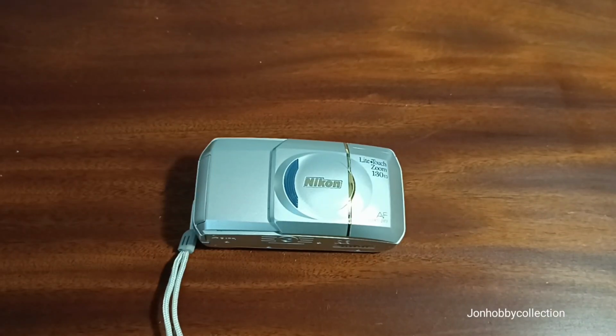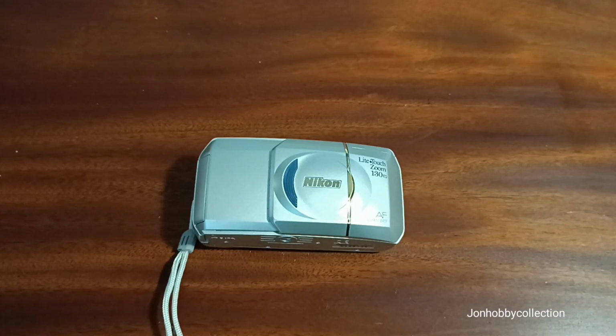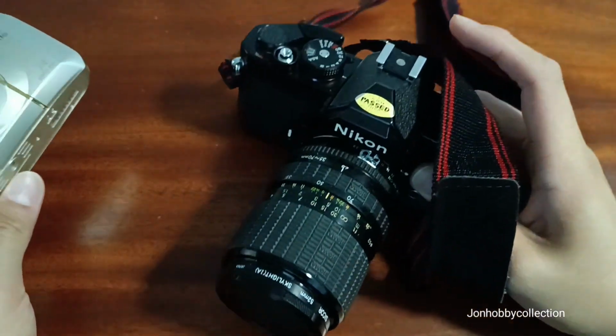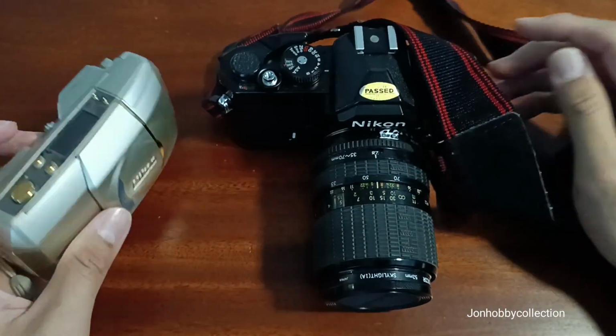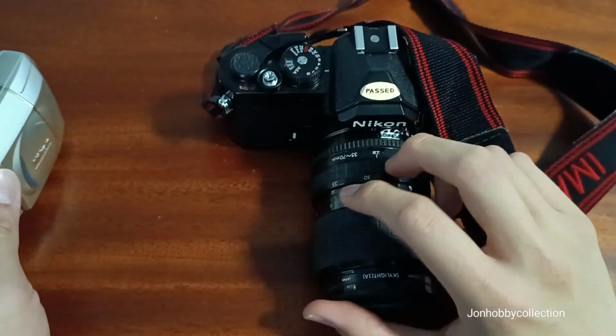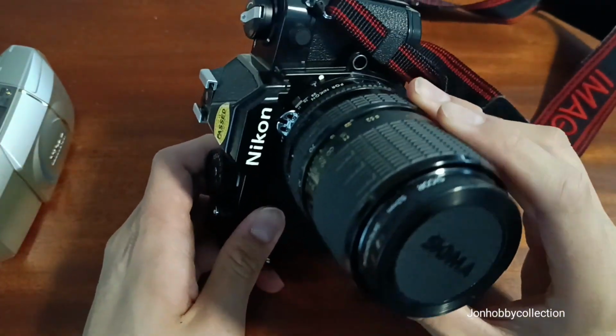Hi everybody, today I'd like to show you some tips that you would like to consider when buying a film camera. There are two kinds of film camera, one is a point and shoot and the other is an SLR. You can see that the size difference is pretty huge. With the SLR, you're able to change your lens, etc.